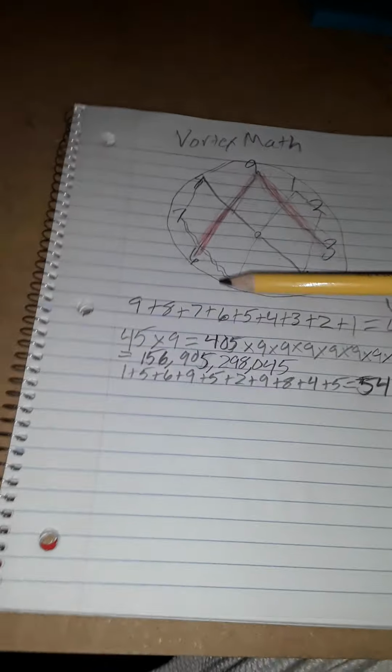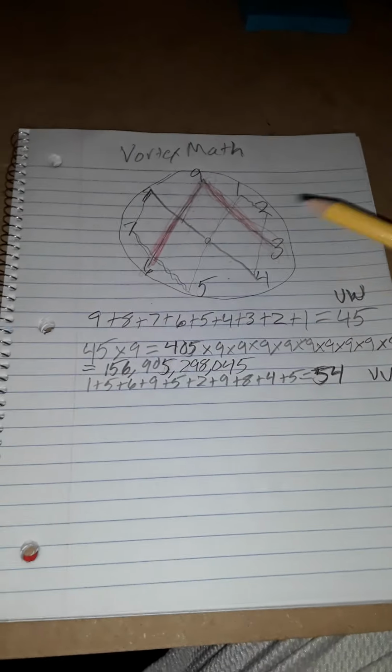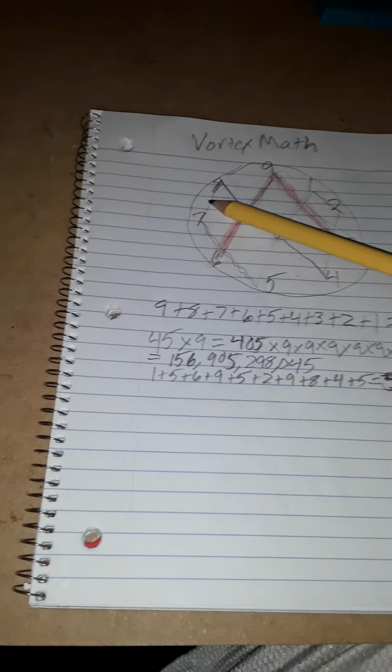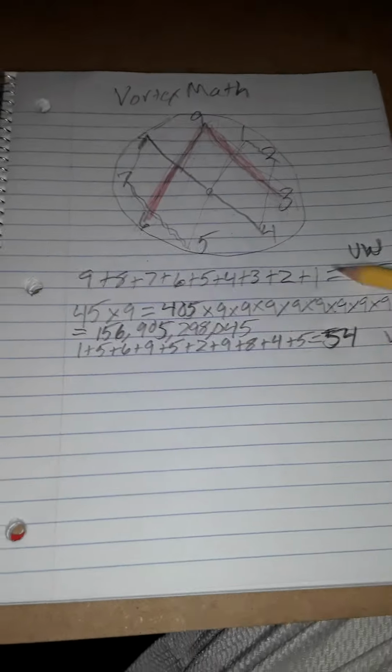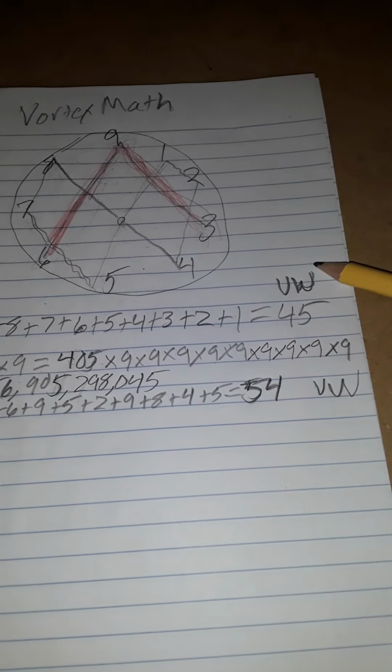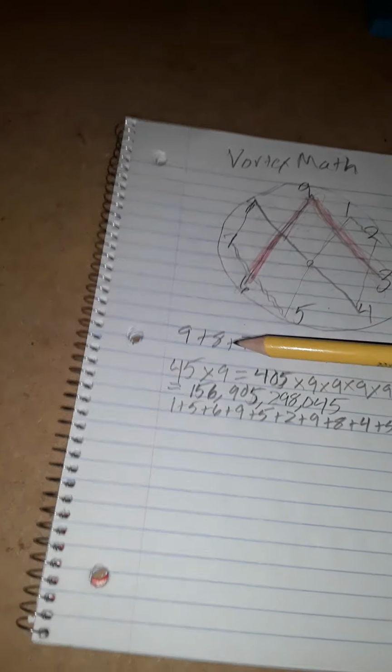So what I woke up thinking about was adding all these numbers together. I thought 9 plus 8 plus 7 plus 6 plus 5 plus 4 plus 3 plus 2 plus 1. It equals 45. That's a VW. Remember how I was led to all those VW codes and it just keeps happening. I keep finding all these V's and W's, right?